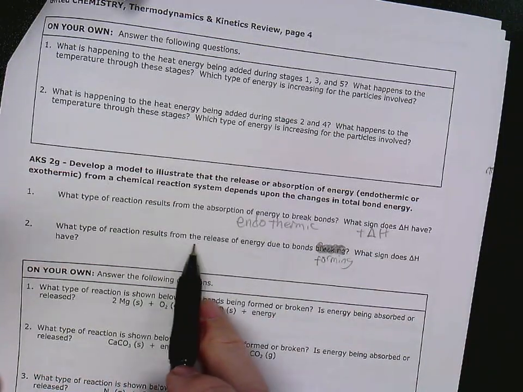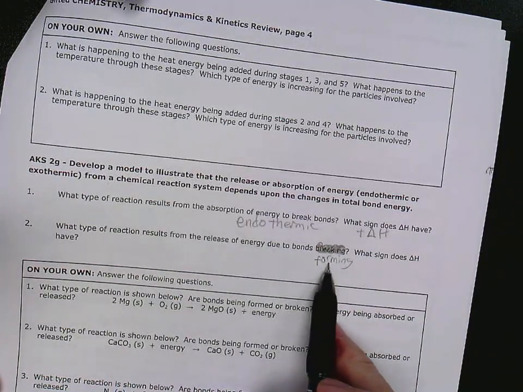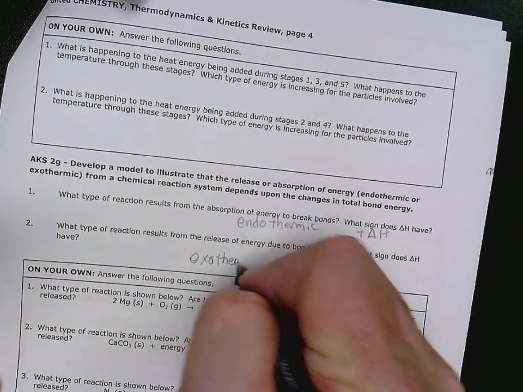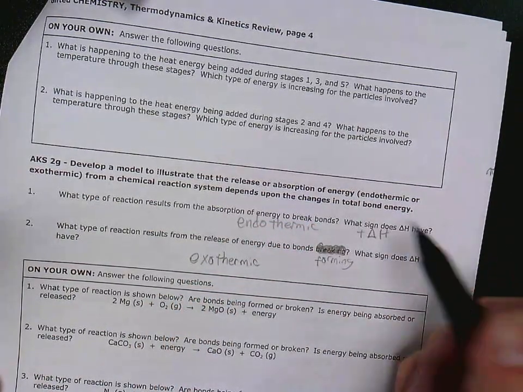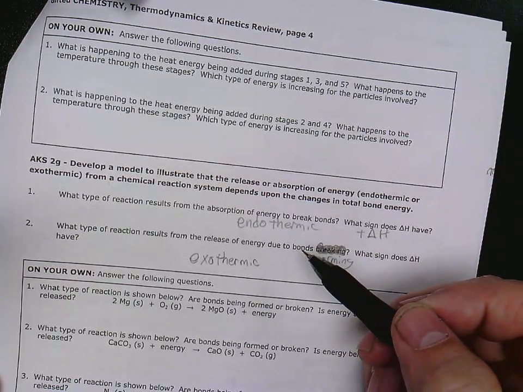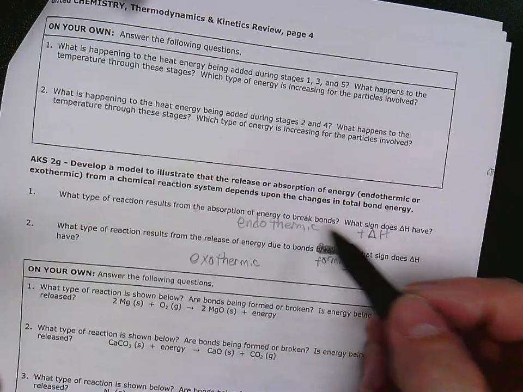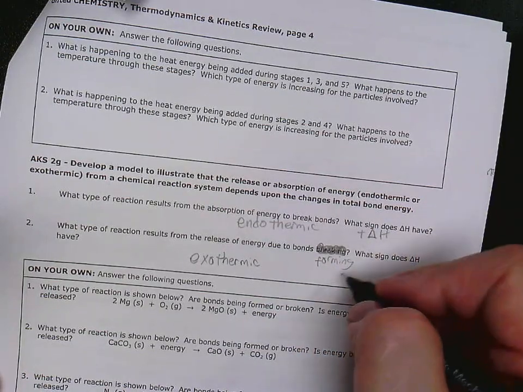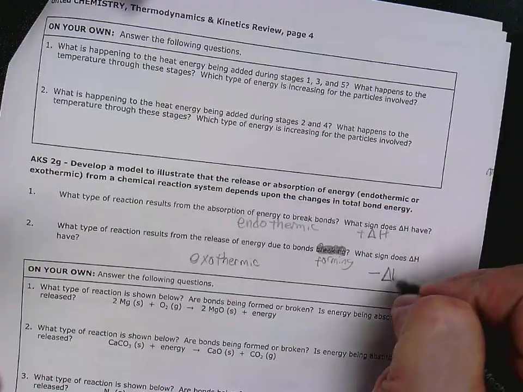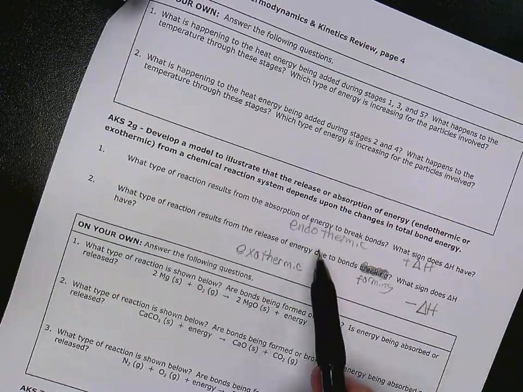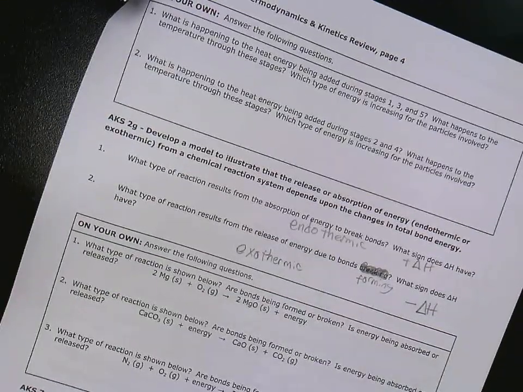What type of reaction results from the release of energy due to bonds forming? That would be an exothermic reaction. You get the hint that both things are happening in a reaction. You're breaking bonds and making bonds, and whether it's overall exothermic or endothermic depends on how big that number is. It is a negative delta H. So if I create more bonds than I break, then it's exothermic. If I break more bonds than I recreate, then it's endothermic.